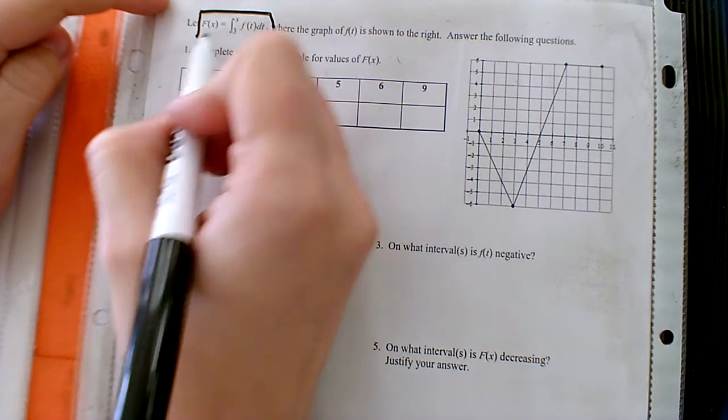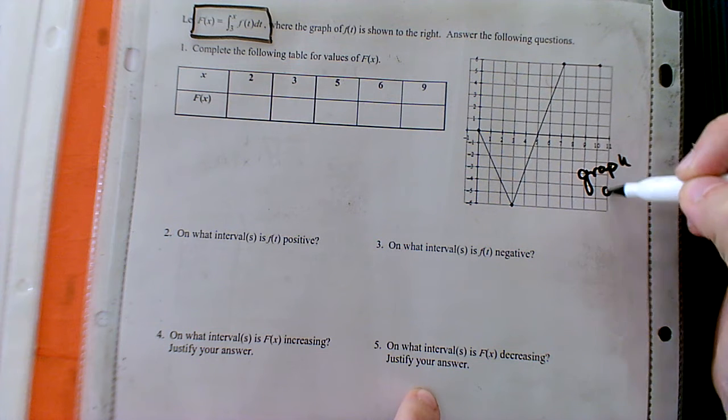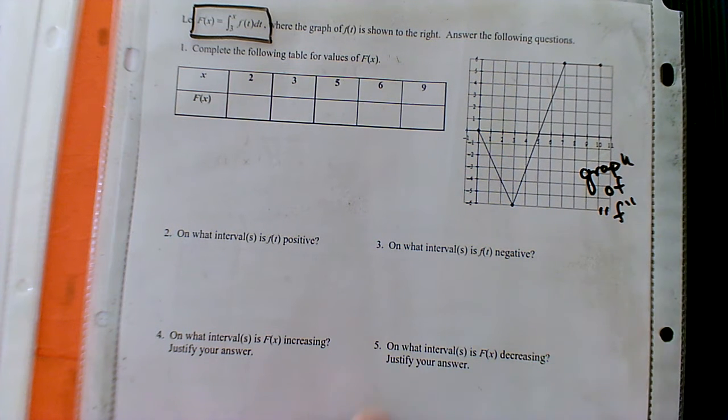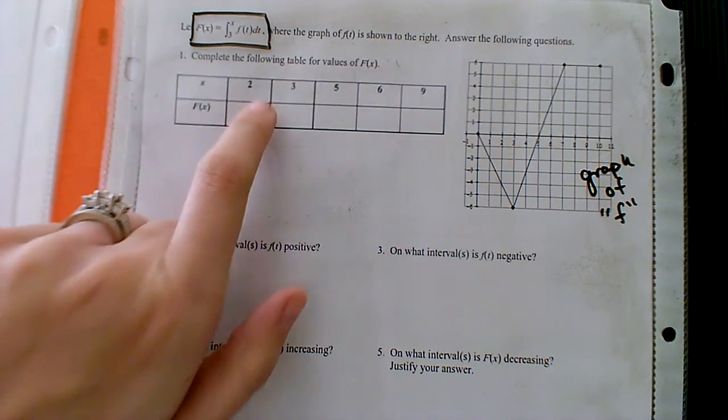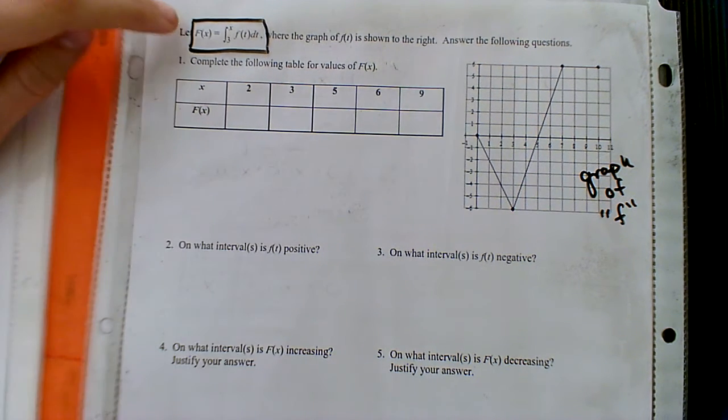So on page 418, it says, let capital F be defined as this integral from 3 to x of little f, and the graph of little f is shown. I guess the first thing we're going to do is to try to figure out a small table of values for this capital F of x function. So we're going to take these various x values and plug them into this function.